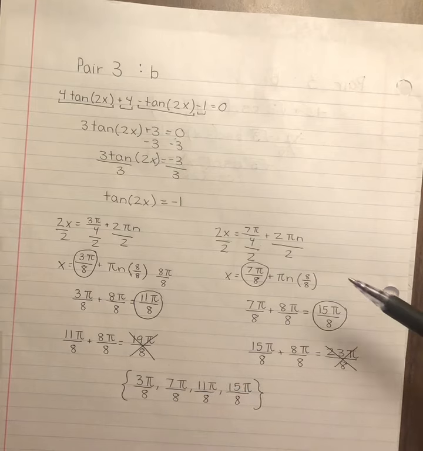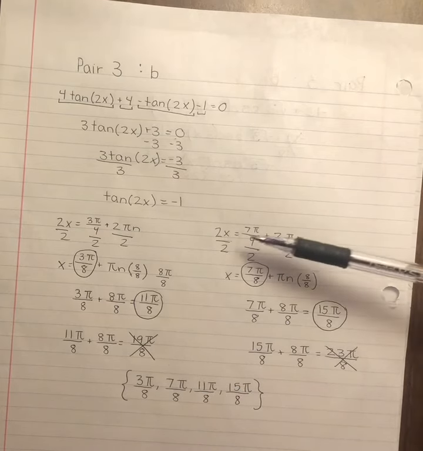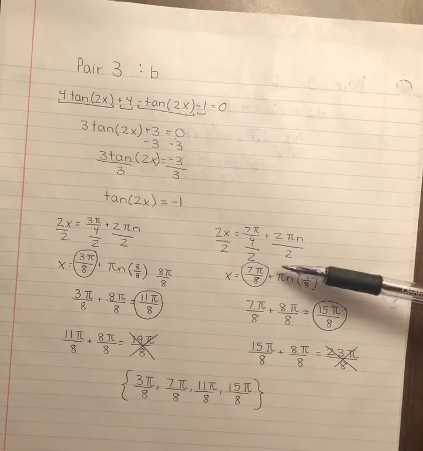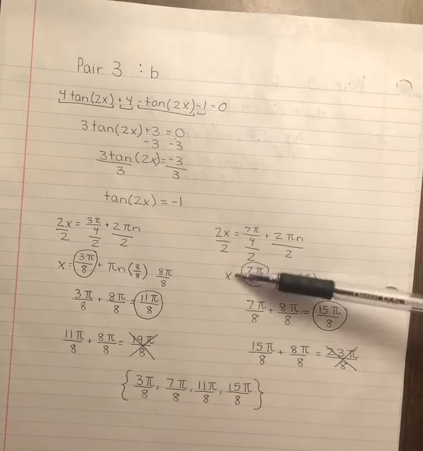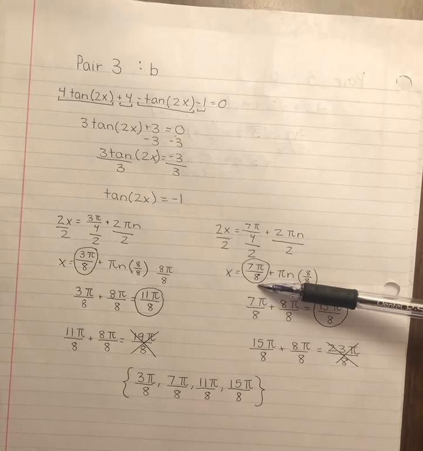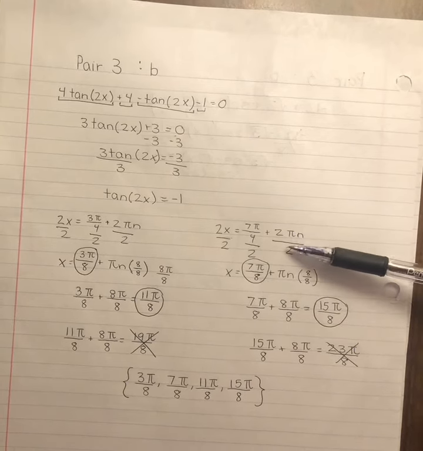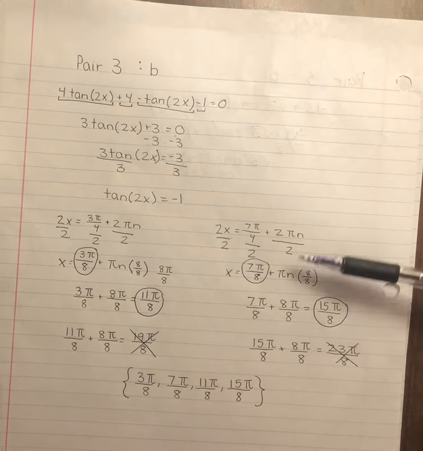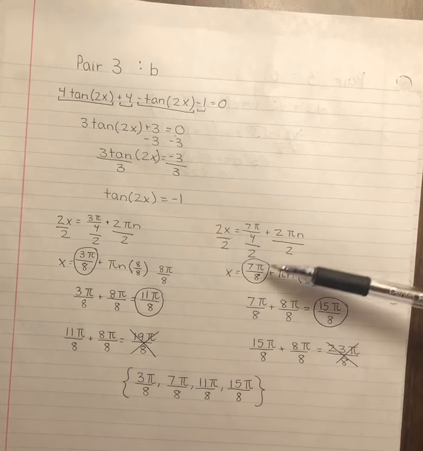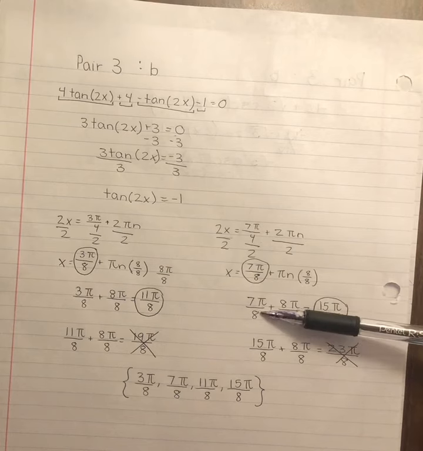So now we can move on to the next side, where we have 2x equals 7 pi over 4 plus 2 pi n. Divide all sides by 2, so we'll have x equals 7 pi over 4 divided by 2 is 7 pi over 8 plus pi n, because 2 over 2 equals 1. So we'll do the same thing as we did the other side. Multiply the top and bottom by 8, so we'll have 8 pi over 8, and then this is our first term, so we'll add that to our first term.